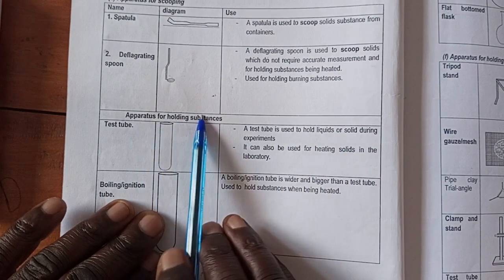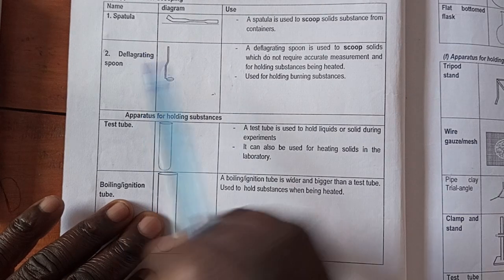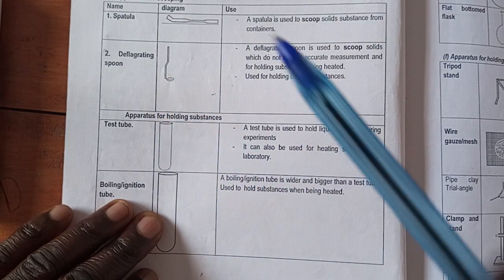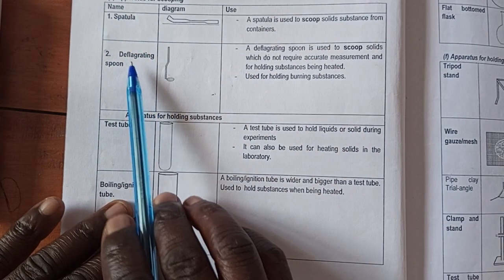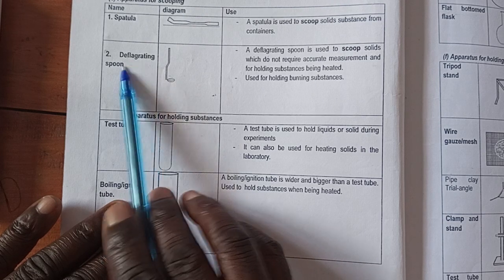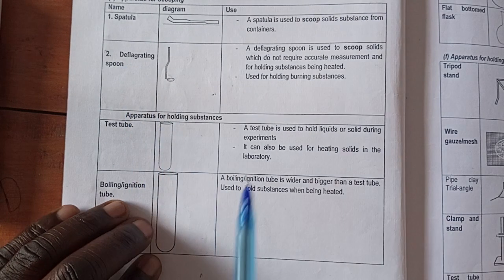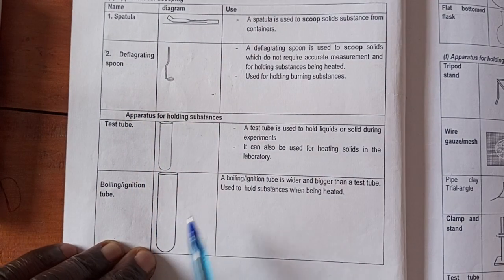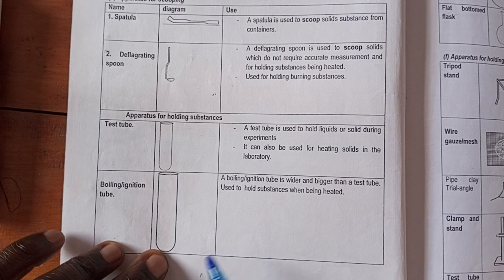So apparatus for scooping, there are only two. That is a spatula, and then we have the deflagrating spoon. We have apparatus for holding substances. Apparatus for holding substances, we have 5.